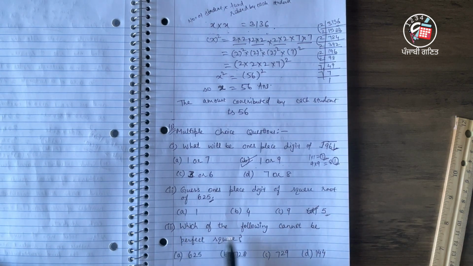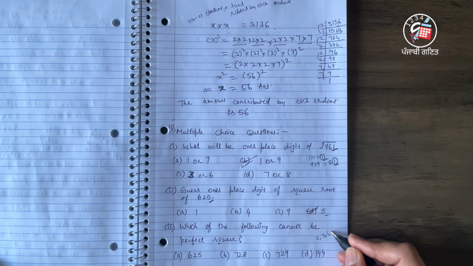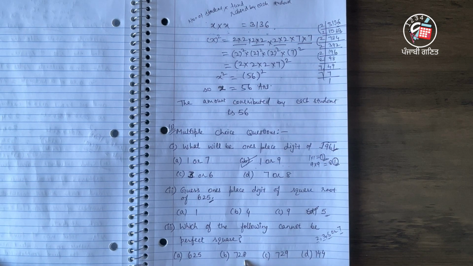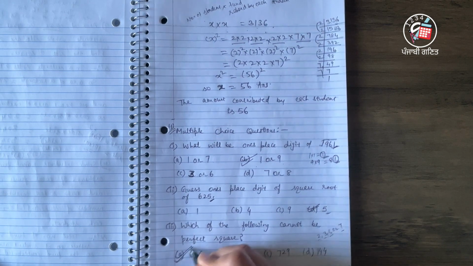Third part, which of the following can't be a perfect square? Which number cannot be a perfect square? Just have a look and tell. As we know, a number ending with 2, 3, 5 or 7 can never be a perfect square. Check the number which is going to end with any of these digits. 2. See, does any number end with 2? No. 3. Does any number end with 3? No. Just check the last digit. 5. See the number? Yeah, 625. Is there any other number? No. For 7, there is no number ending with 7, right? We are only going to check the last digit of each number. So A is the right option.